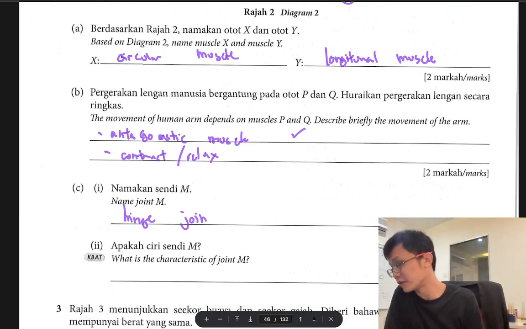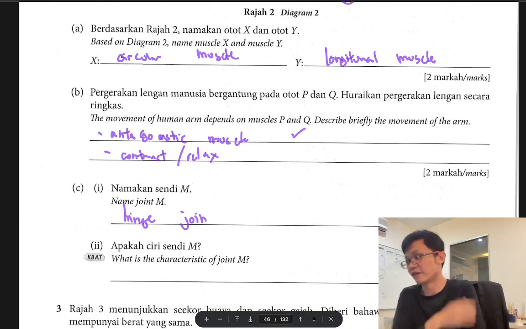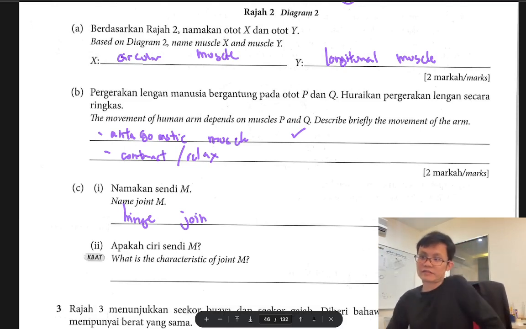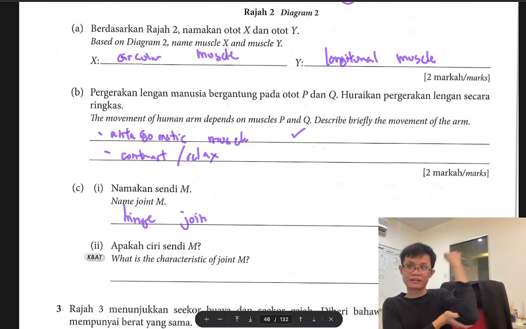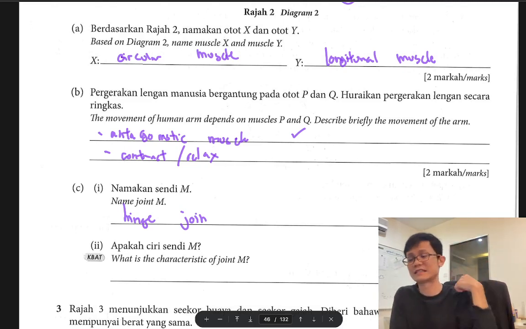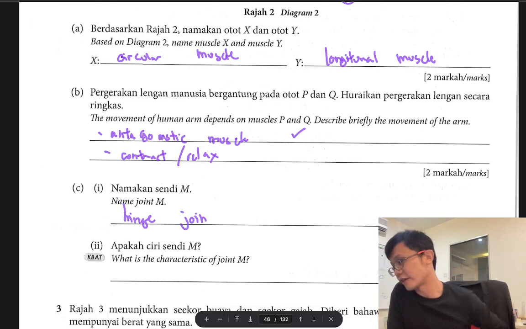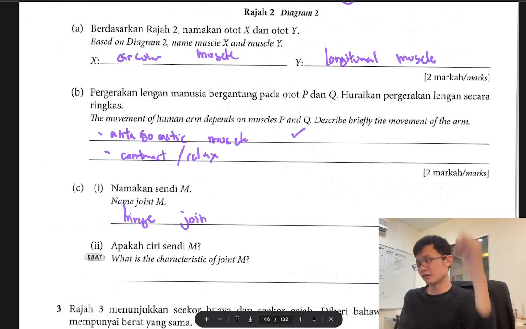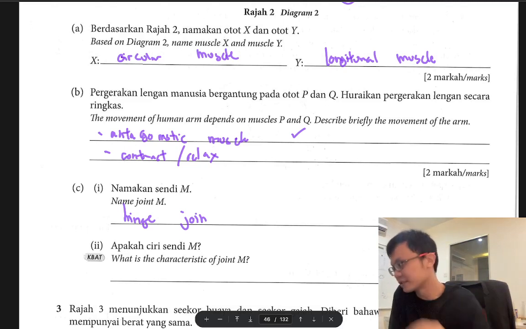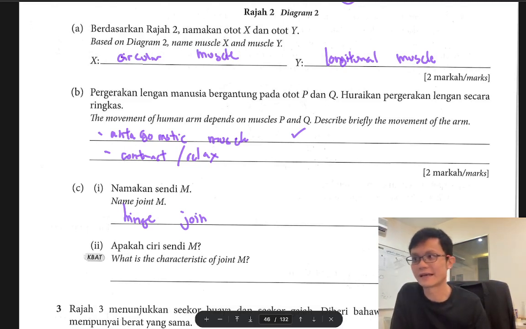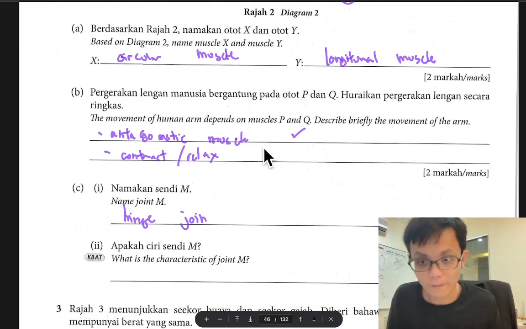Another one is called the ball and socket joint. For example, here at the shoulder, the ball and socket, you can see I can move in a circle, but this one I cannot move in a circle. I can only move up and down. So that is the ball and socket joint, and the other is the hinge joint. Of course, we also have pivot joint and gliding joint. That is the extra information that you want to know.